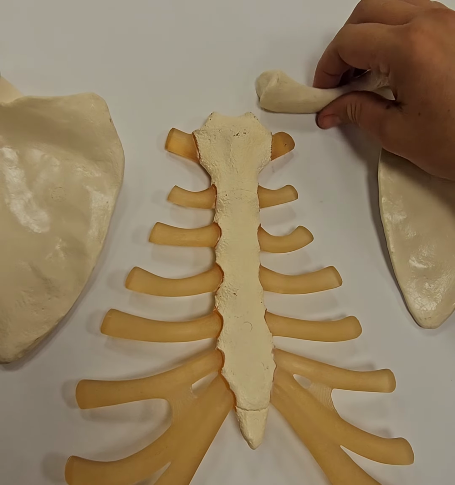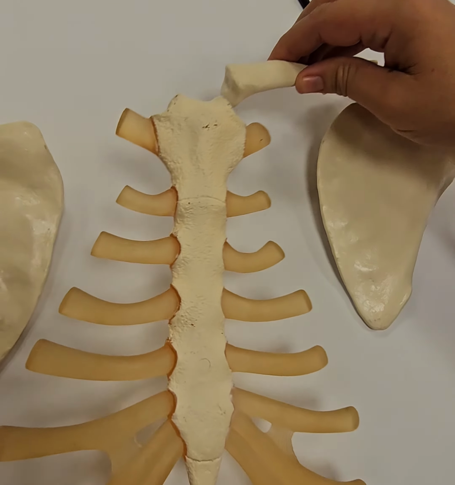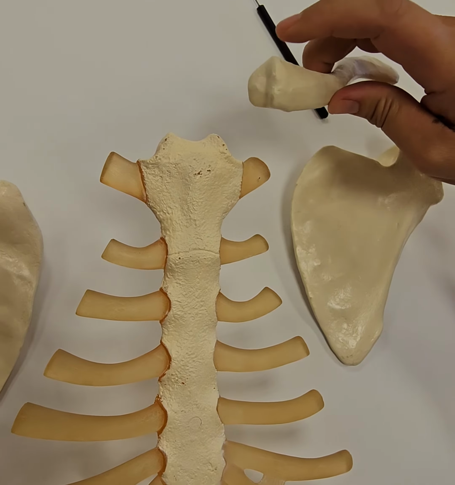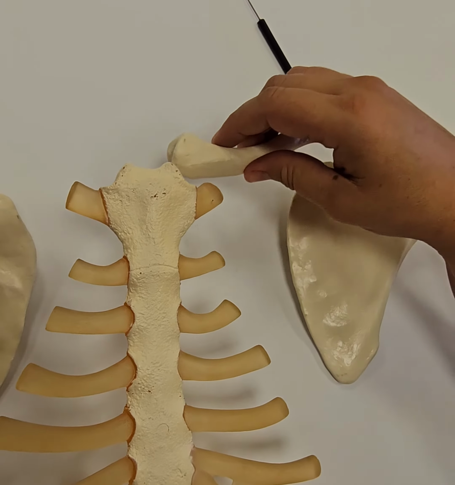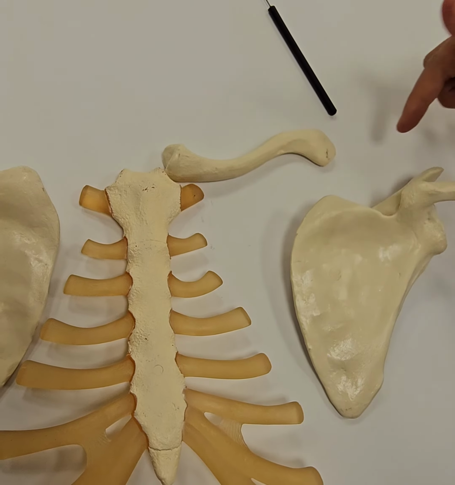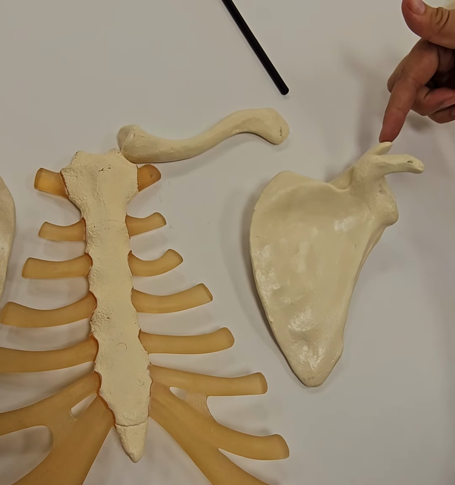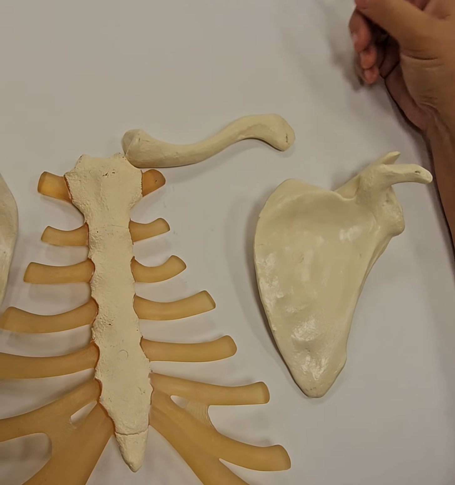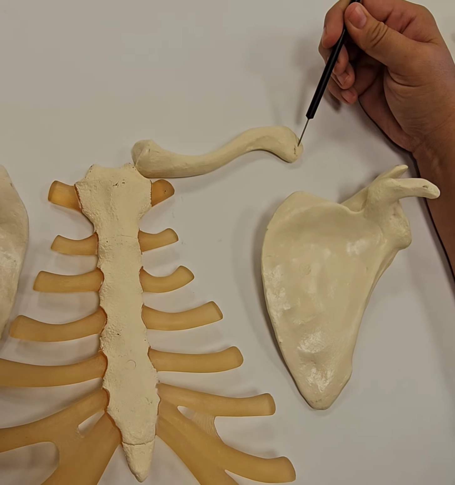So your clavicle articulates into the sternum, and the rounded end of the clavicle is the sternal end of the clavicle, and the end that goes out here to your shoulder, which is called the acromion, is going to articulate with this structure on the clavicle, which is called the acromial end of the clavicle.